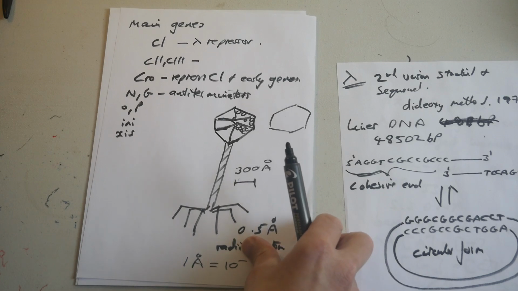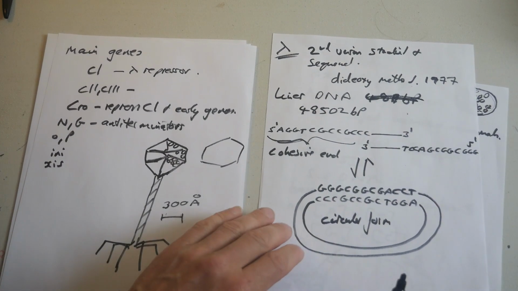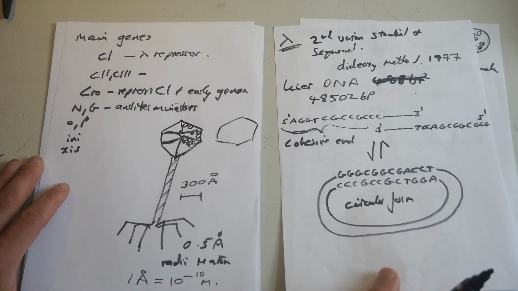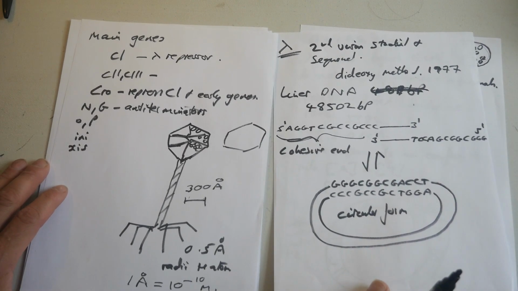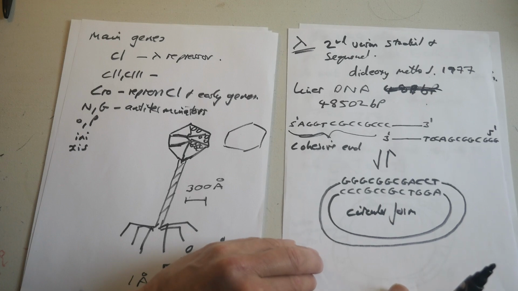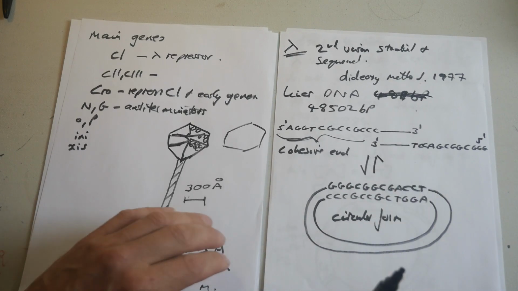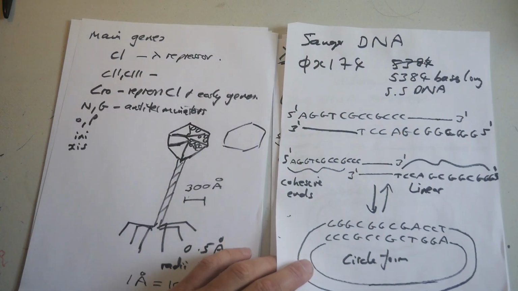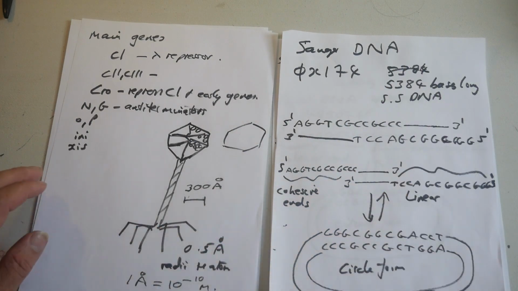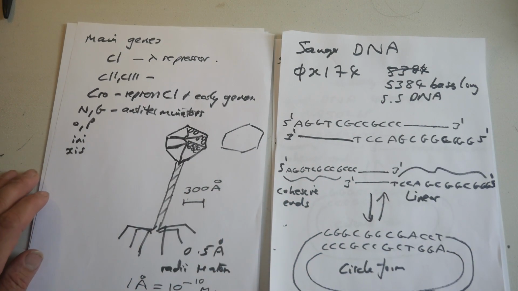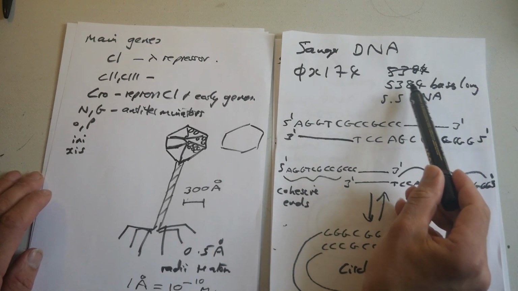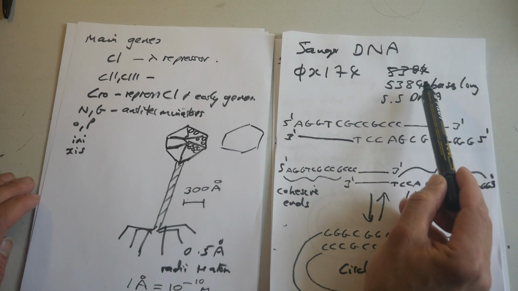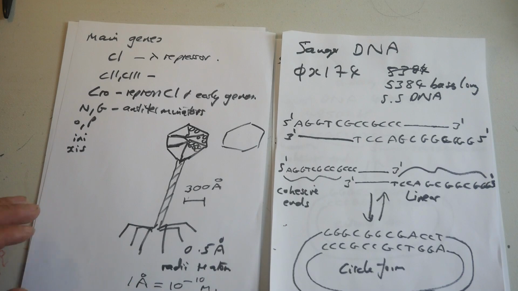So yeah, that's lambda. These two were the first ever organism DNA sequences to be sequenced. First it was Phi X174, followed by lambda. Okay? This was chosen because it was a small length of DNA, which is a good one as a first ever attempt, and then this was another one that was worked on.